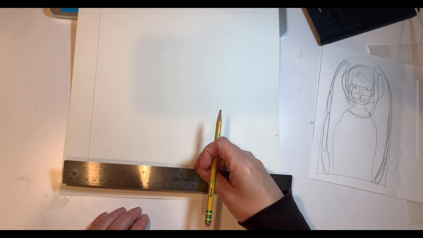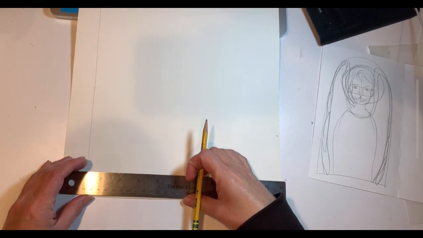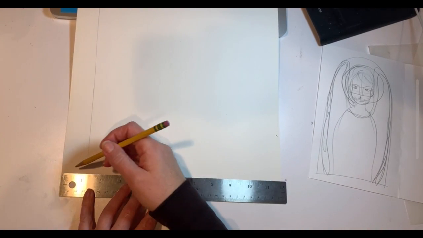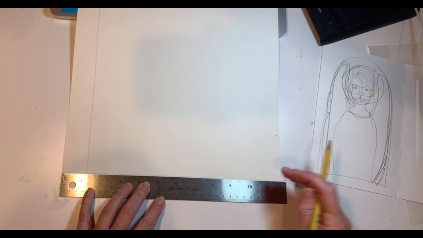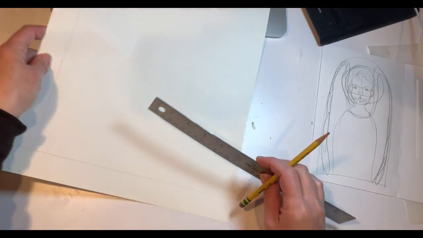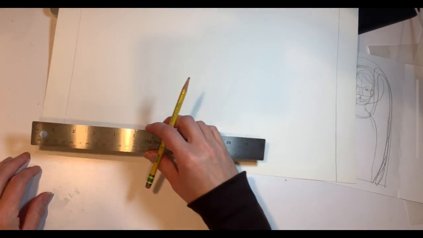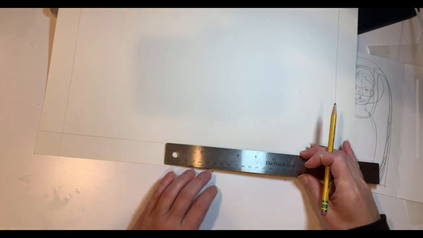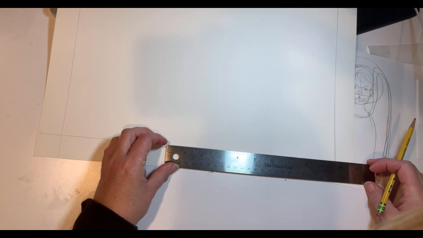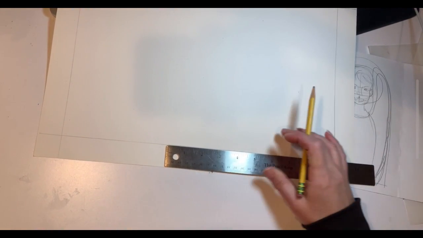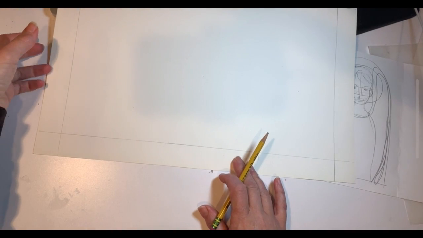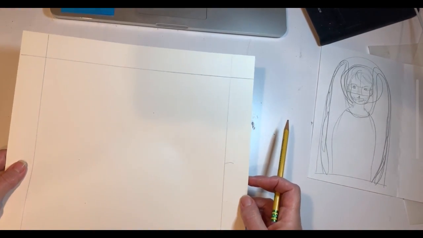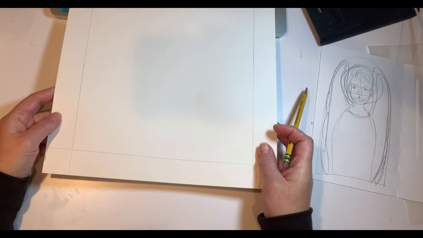We are going to do the top part, which we will adjust and make it into an arch in just a little bit. But again, you put that ruler up against the edge of your paper. And you get it to go all the way across. Okay, so you can see I have a border all the way around my paper.